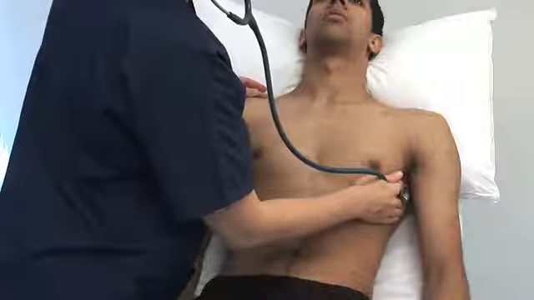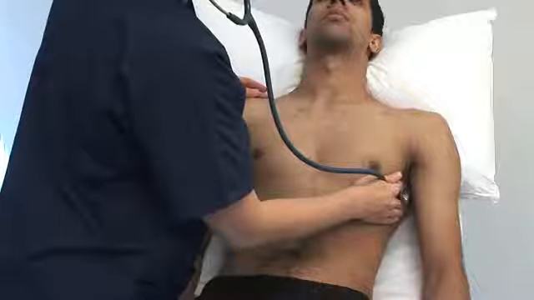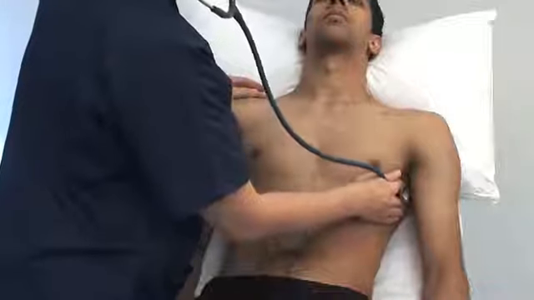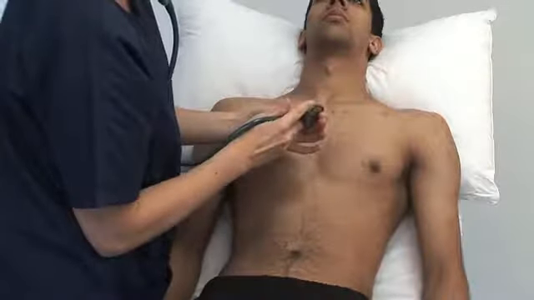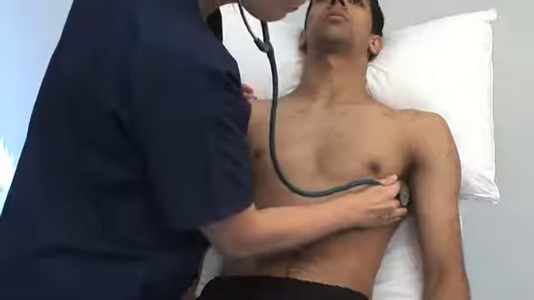Listen in the left axilla with the diaphragm. The pansystolic murmur of mitral regurgitation, often described as loud and blowing, can radiate here.